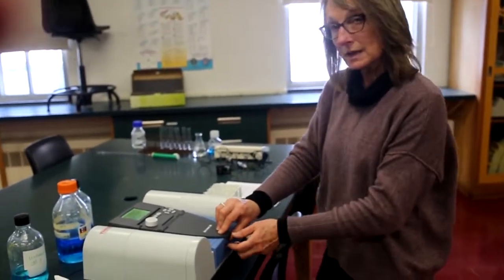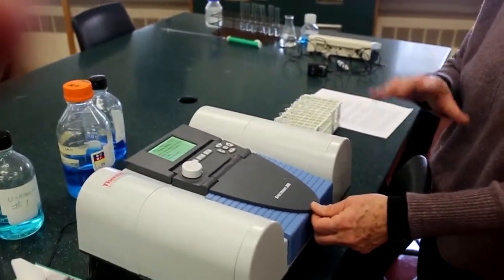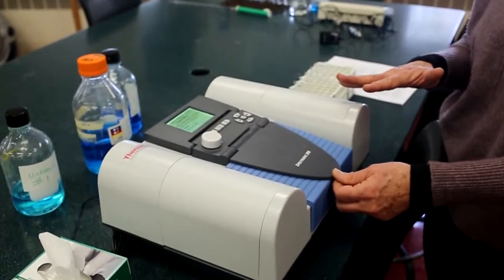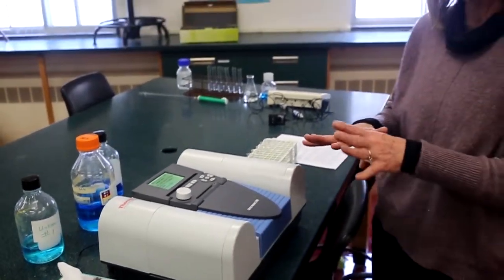So it's really simple. One thing to remember, though, is before you ever take a measurement with a spectrophotometer, you always need to zero it or calibrate it. It's called zeroing or blanking. It's sort of like when you use a balance and you put the weigh boat on and hit blank or tare, it tells the instrument what zero is.